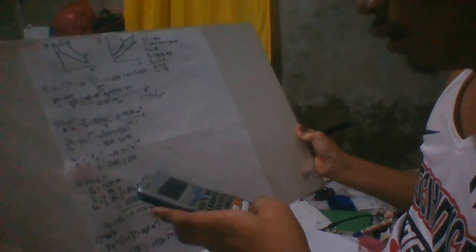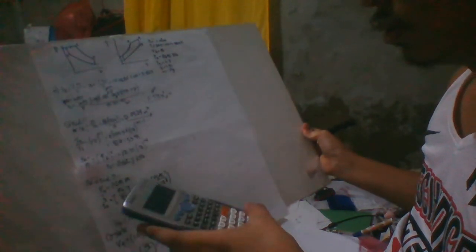So solving this, 1406.23 times 0.0786 over 0.0524, we will have an answer of 2109.345 degrees Kelvin.